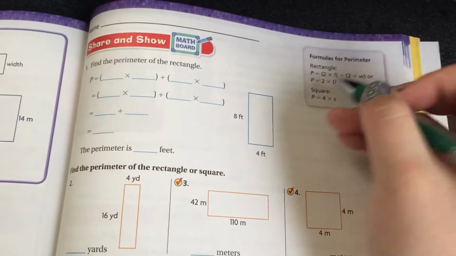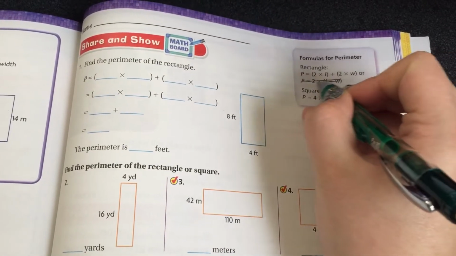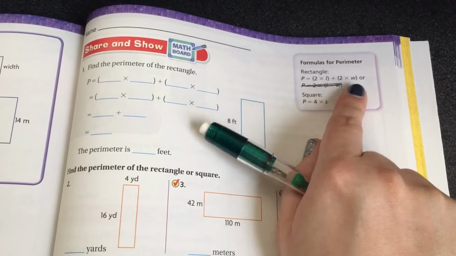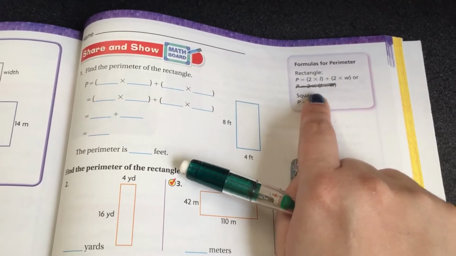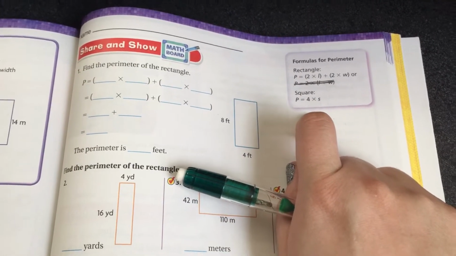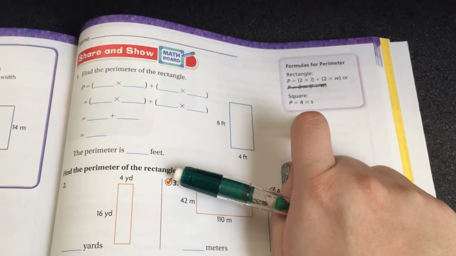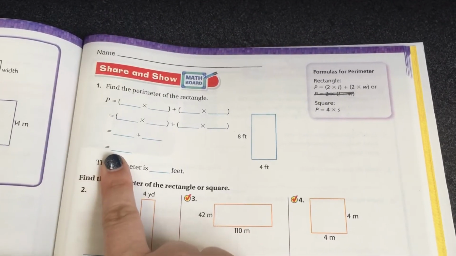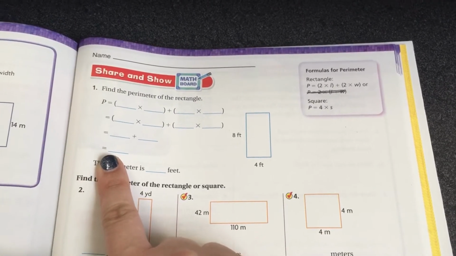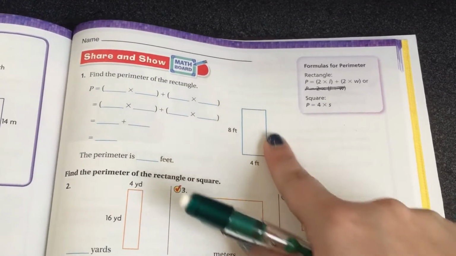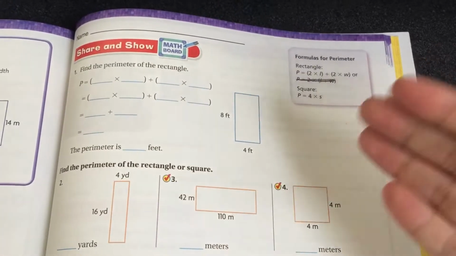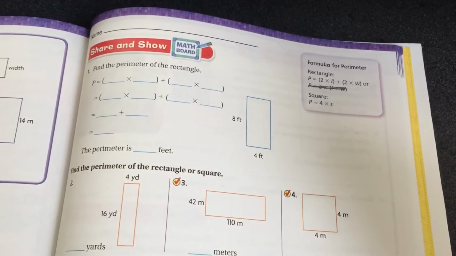Like I said, I would much rather you use this one because I think it better explains things. But if that one made more sense to you, that's fine too. Basically with perimeter, all you have to do is add up all the sides. This is using multiplication to make it go a little faster. But because of the way the perimeter works, you can always just use straight up addition if you want to as well.